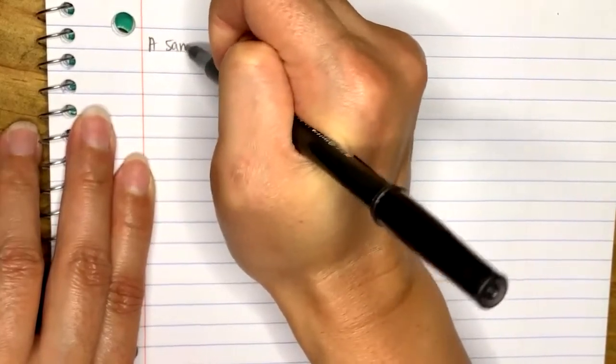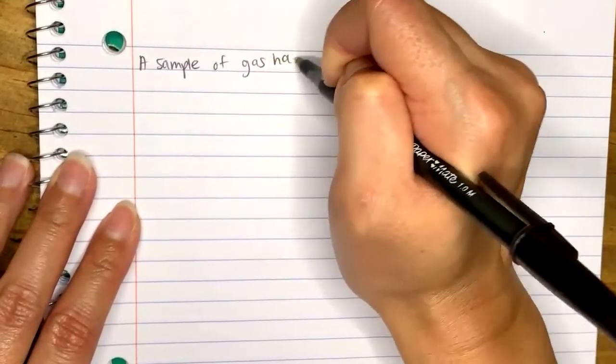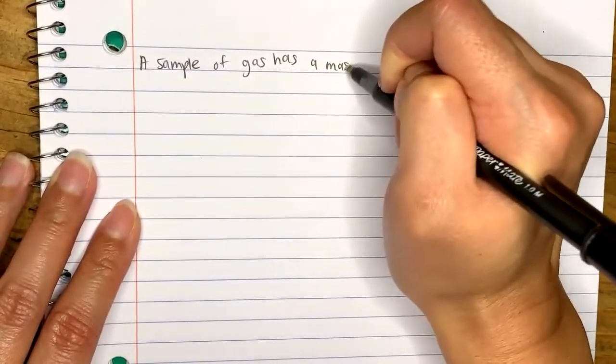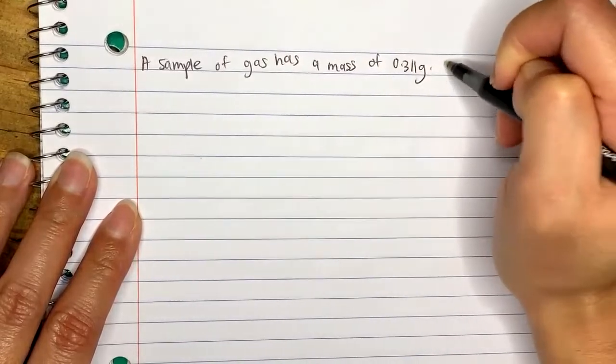A sample of gas has a mass of 0.311 grams.